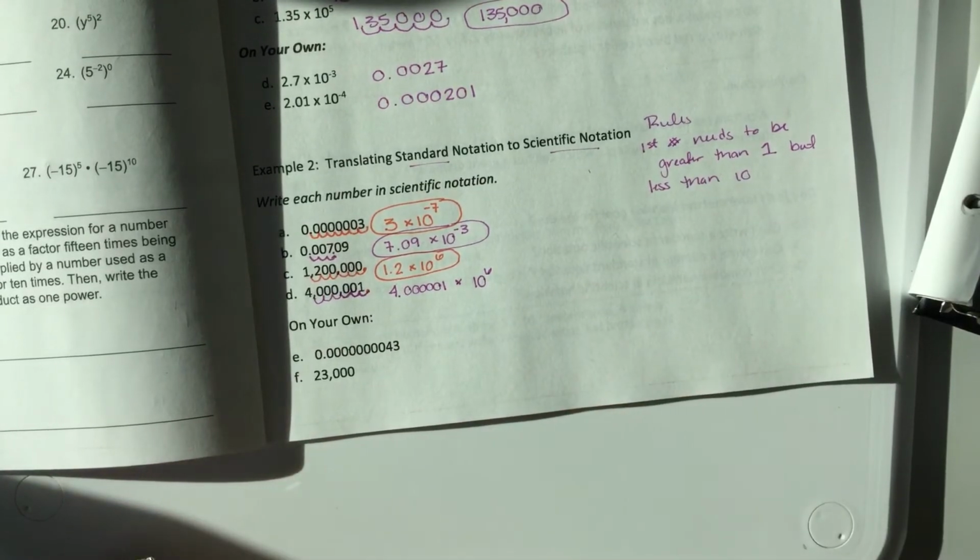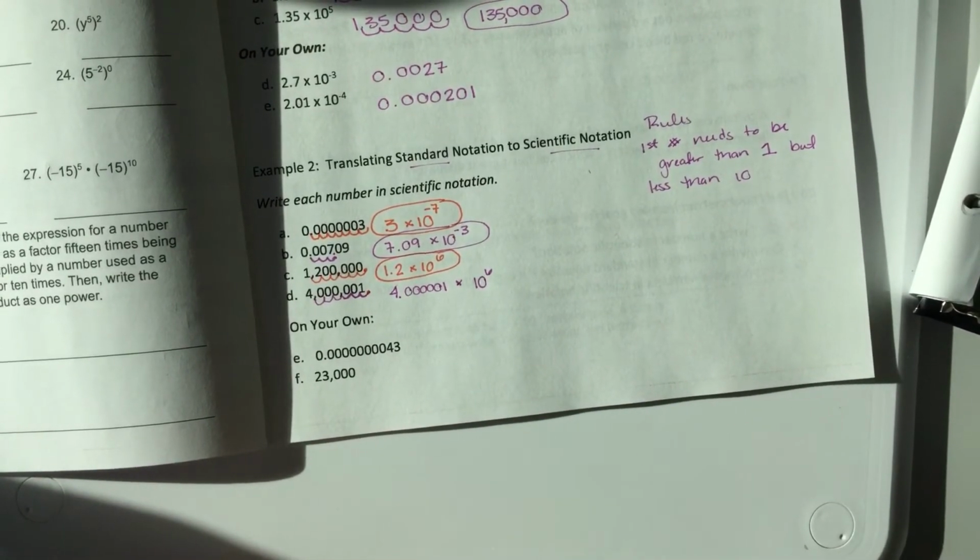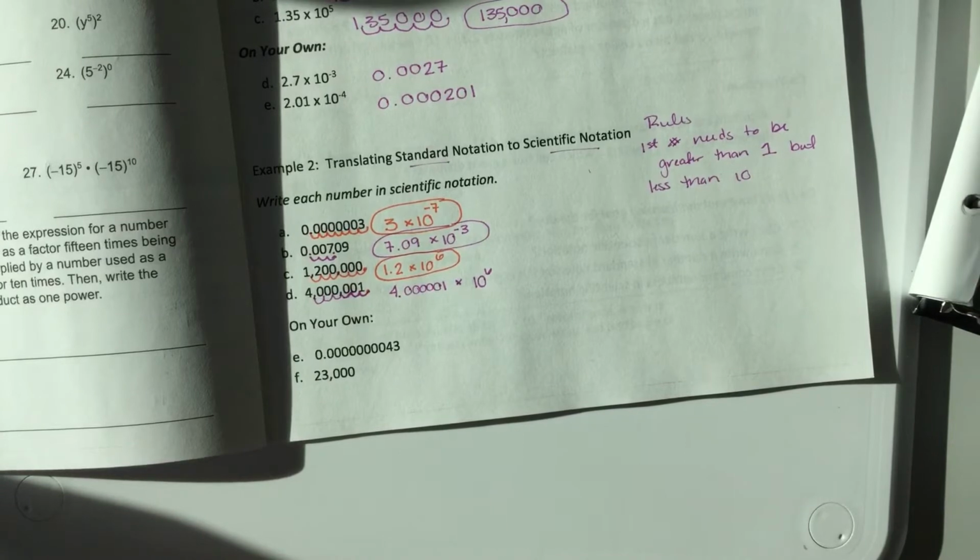Okay, on your own, why don't you guys do these two and then check to see if your answer is correct. Go ahead and pause the video.